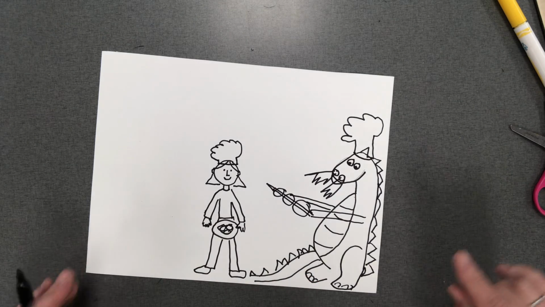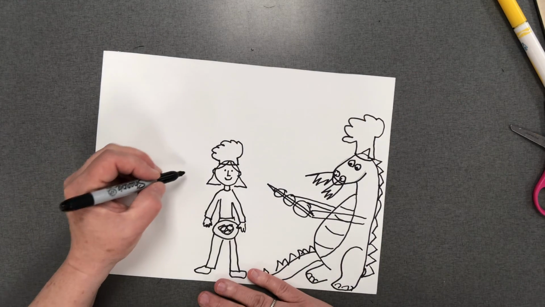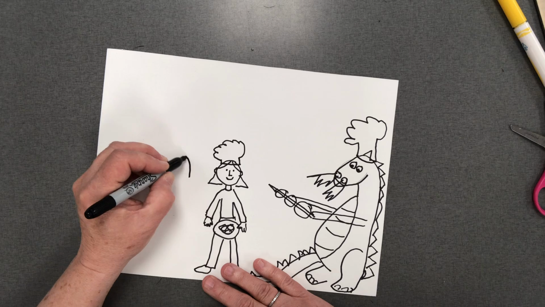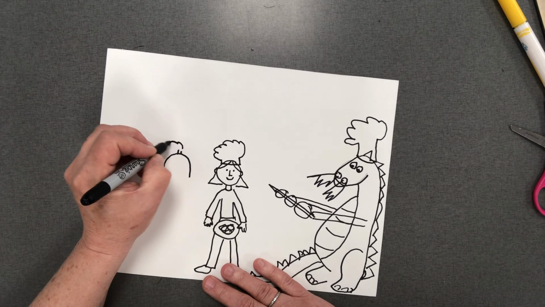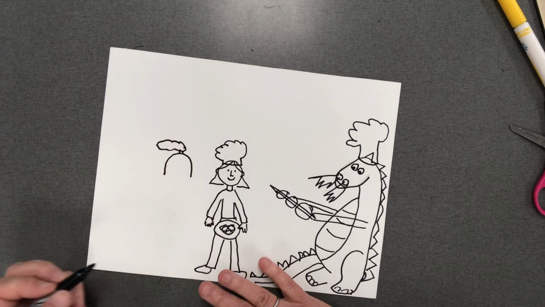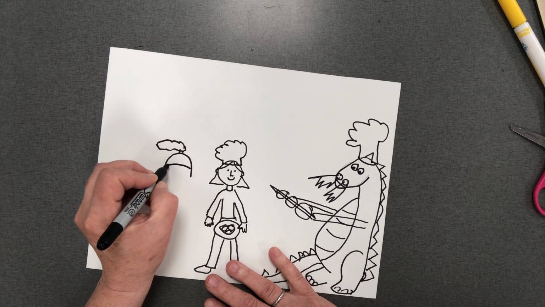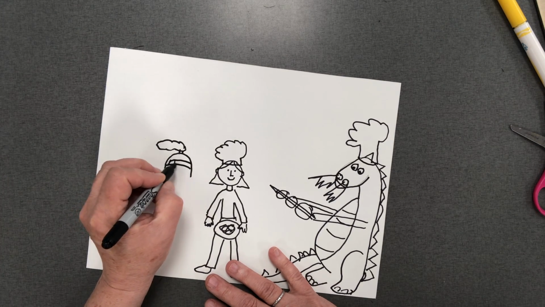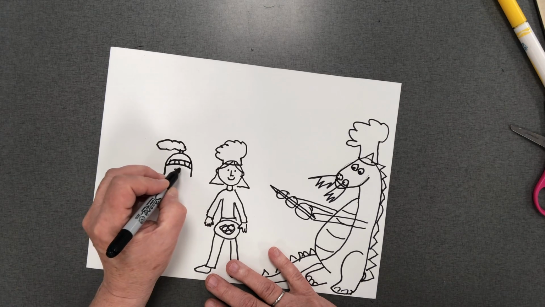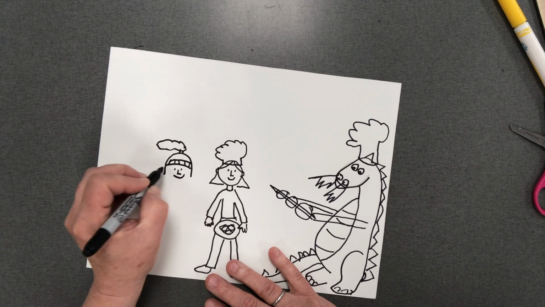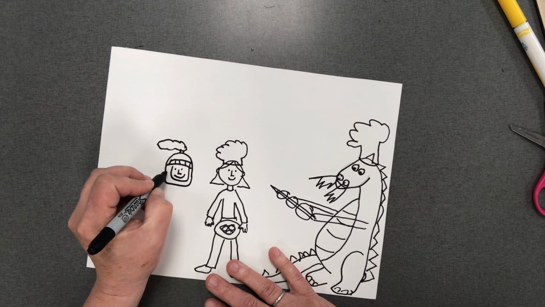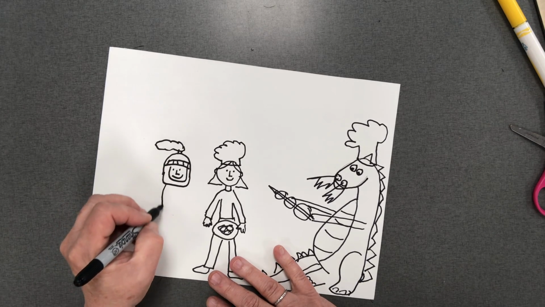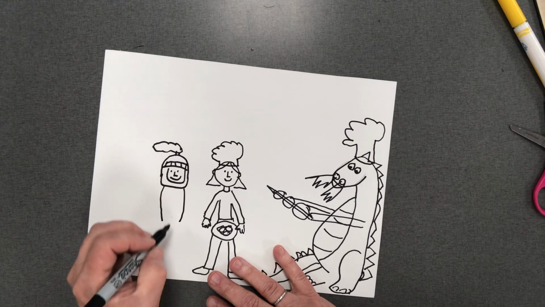And then we want to remember in the front of the picture we also want to have our knight. So I'm going to start drawing my knight by drawing a half an oval for his helmet, 2 little lines, and that plume that he has coming off. Okay, I'm going to finish up his helmet a little bit. Draw his face. Okay, and then the rest of his armor maybe.